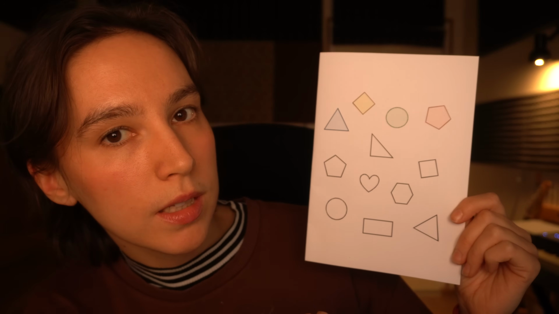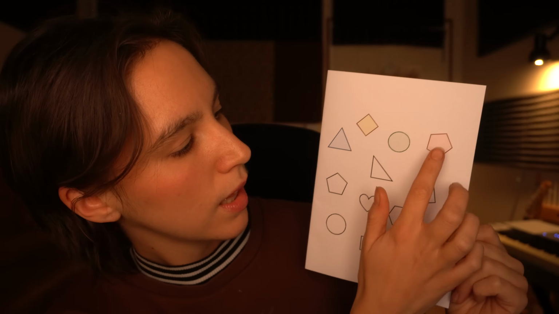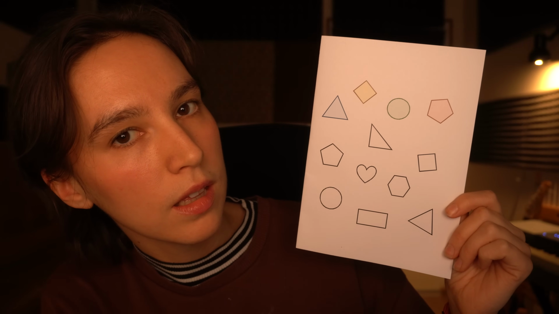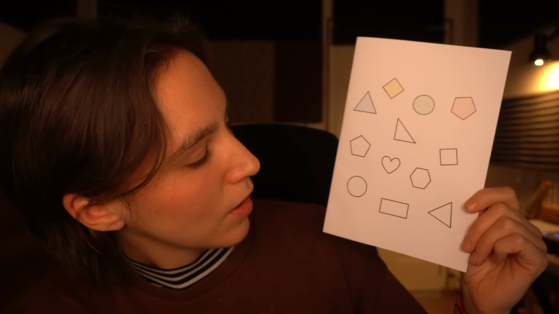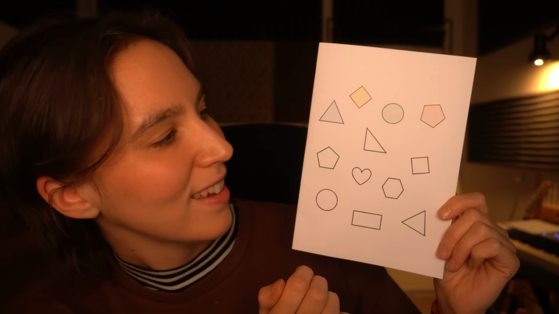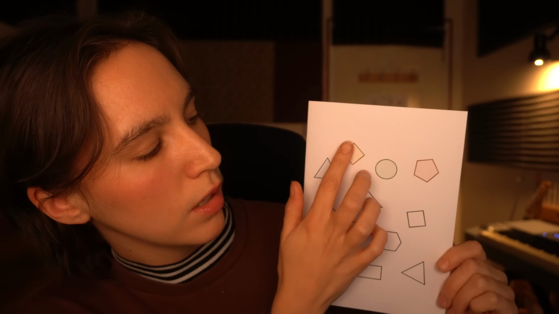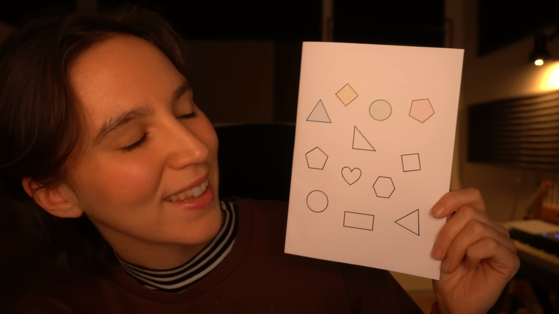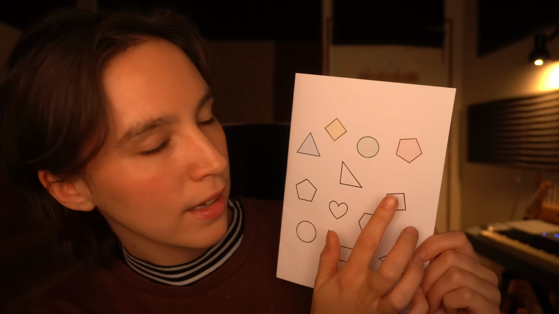Can you please point to the shape that matches this one, the pentagon over here? Good, well done. We have the pentagon over here. Good. And can you point to the shape which matches this one? Good, we have the square over here. Very well done. Okay, I'm just going to make a few notes.